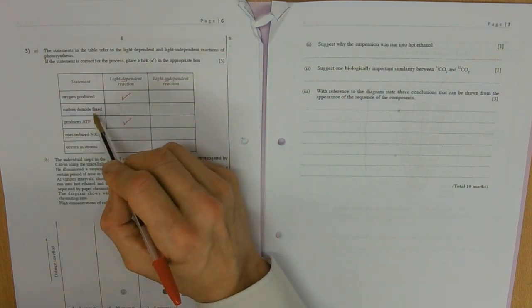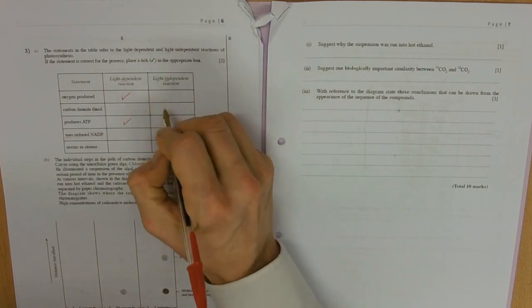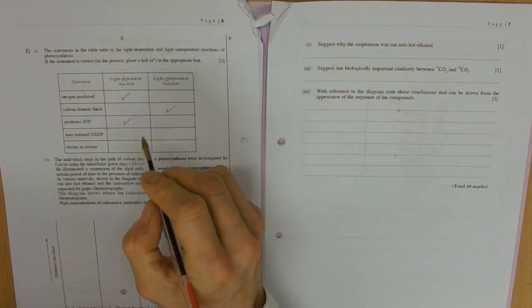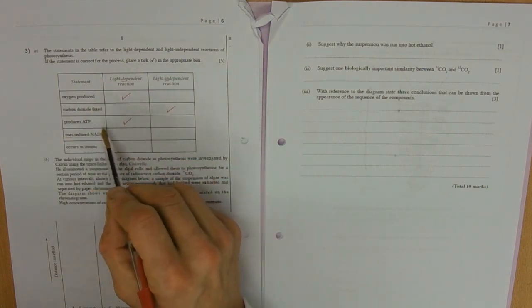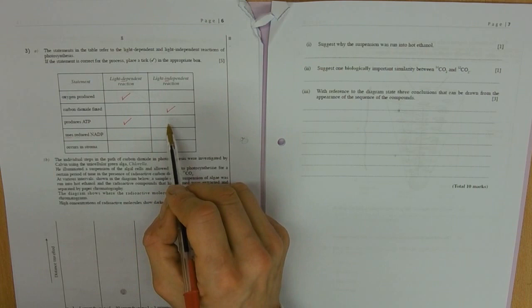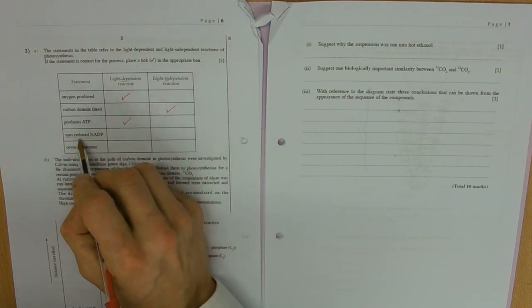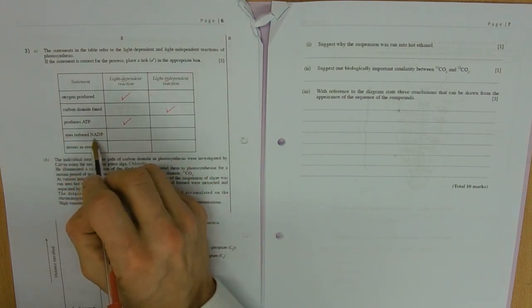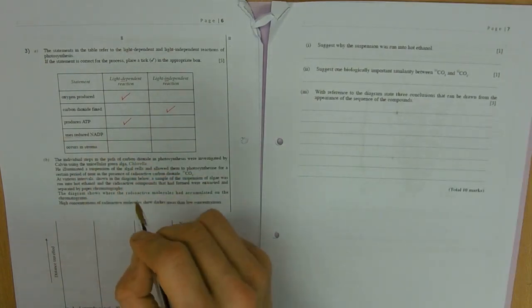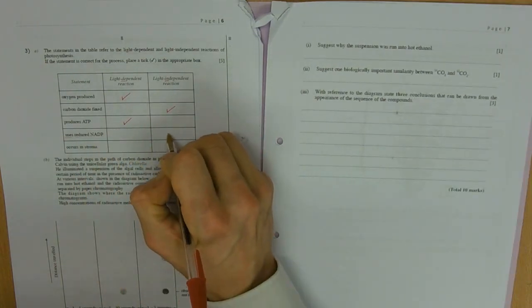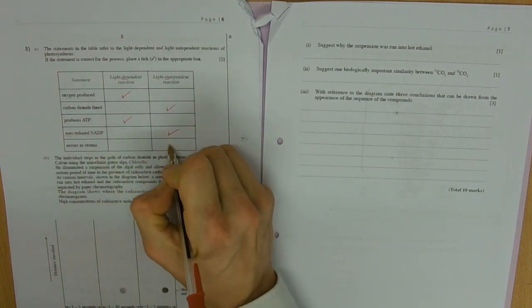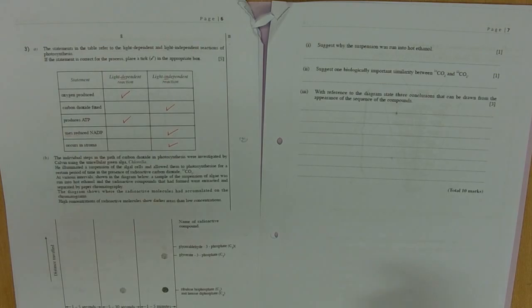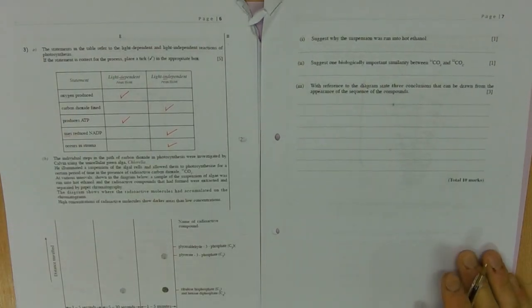So where we're fixing or using carbon dioxide, incorporating carbon dioxide, that's the dark reactions or light independent. And just double checking these, we're not making oxygen in the Calvin cycle. We're not producing oxygen or ATP. Yeah, using the reduced NADP or NADPH in a Calvin cycle, yeah. And in the stroma, yes, so that's in the stroma there. Right.